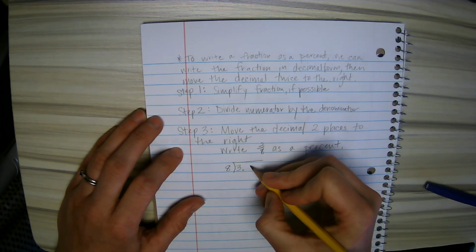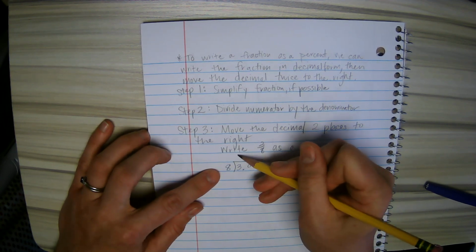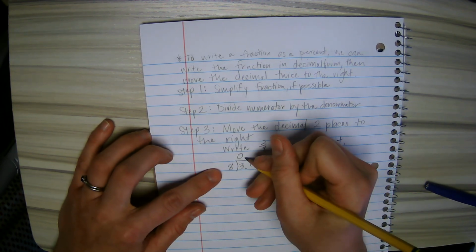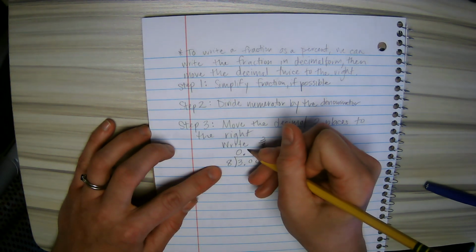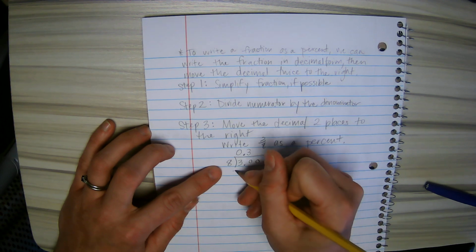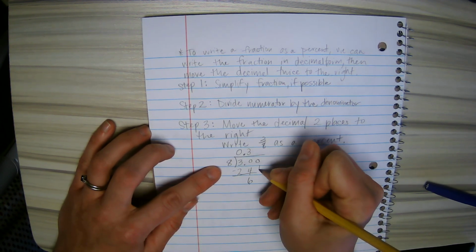Luckily, we've been working with long division and fractions for a bit. 8 does not go into 3, but it does go into 30. I'm bringing my decimal straight up. 8 does go into 30 3 times, which is 24. 30 minus 24 is 6.